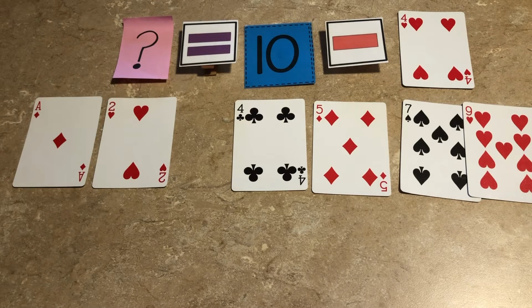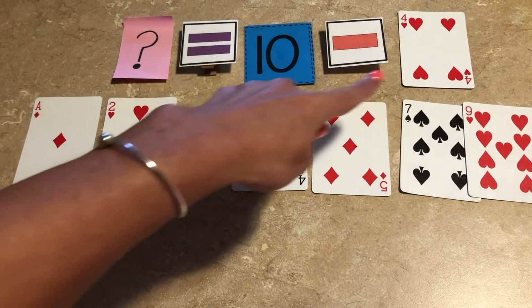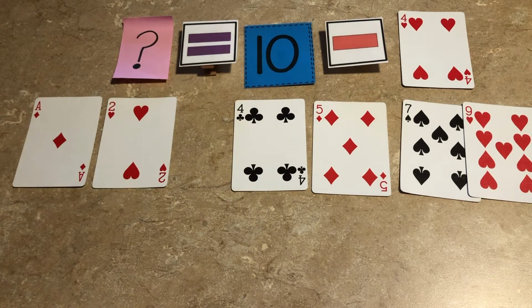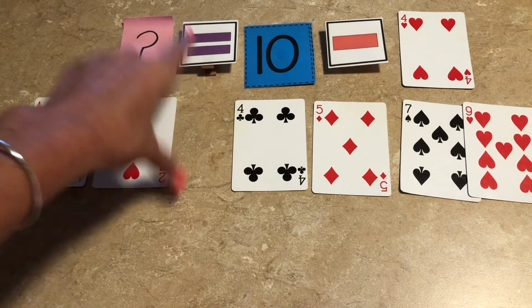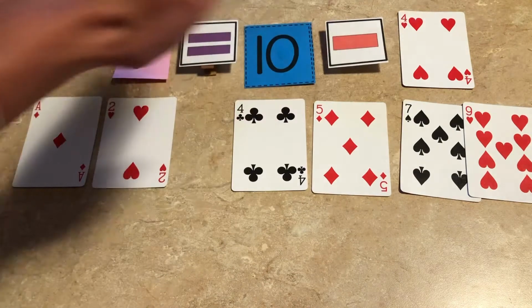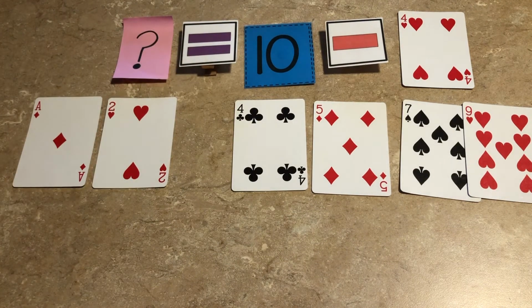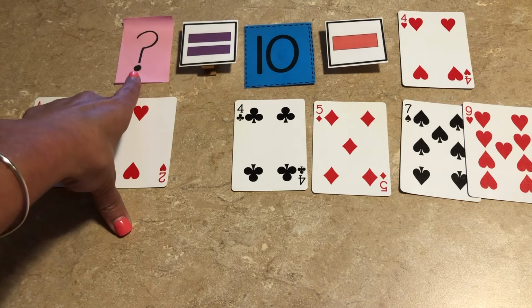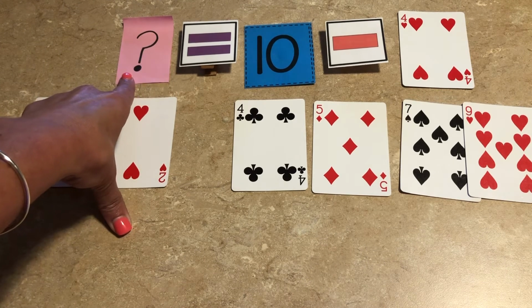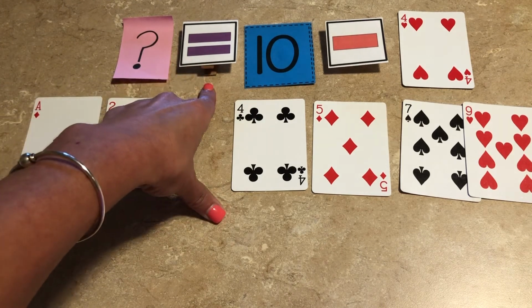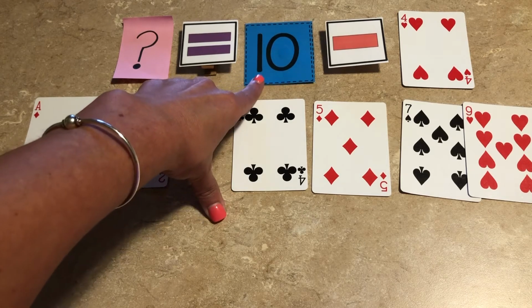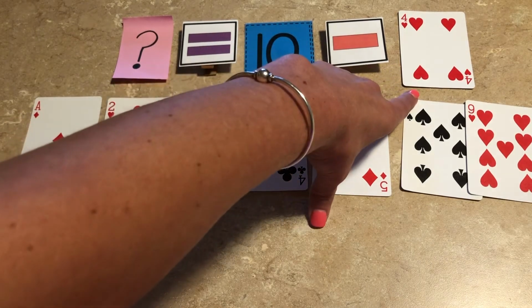Now, do you notice this equation looks a little different? Remember last week we talked about your equal sign can be on either side of an equation, because the equal sign doesn't mean the answer is. The equal sign means the same as. So whatever this unknown number is will be the same as 10 minus 4.